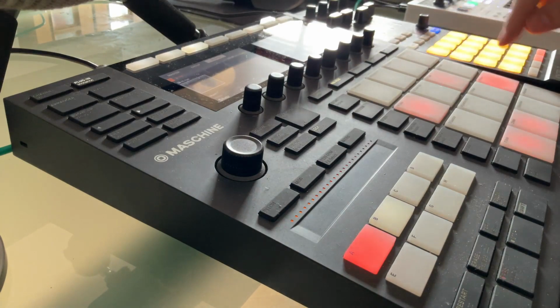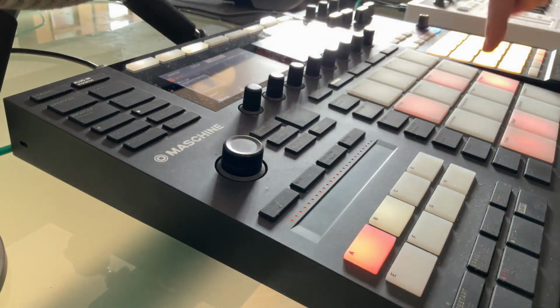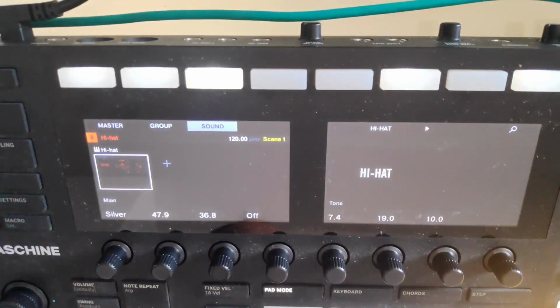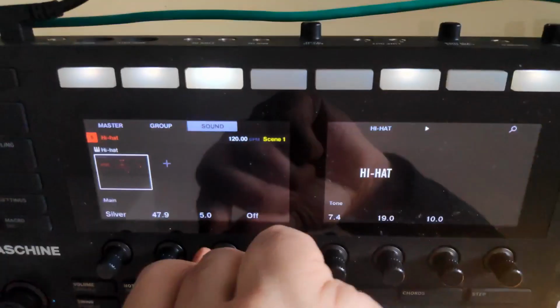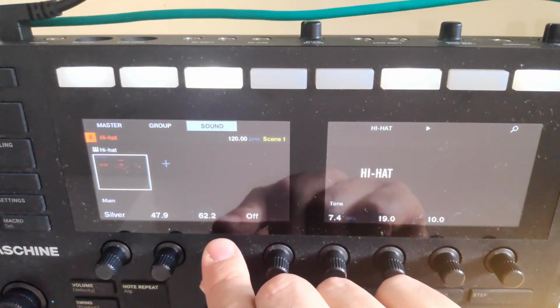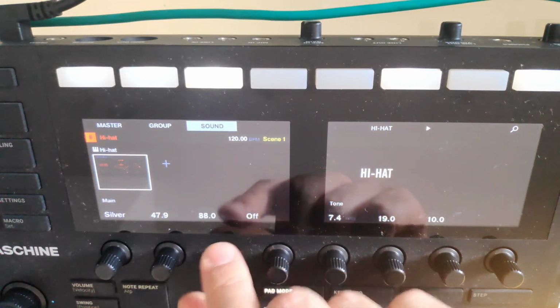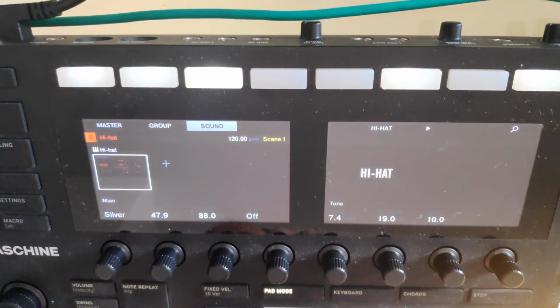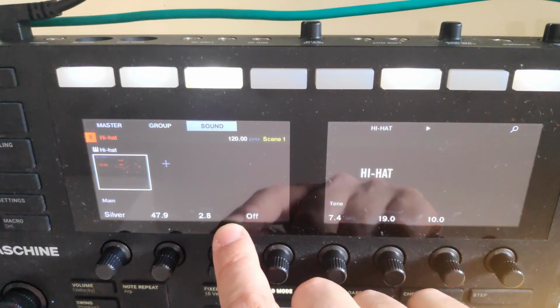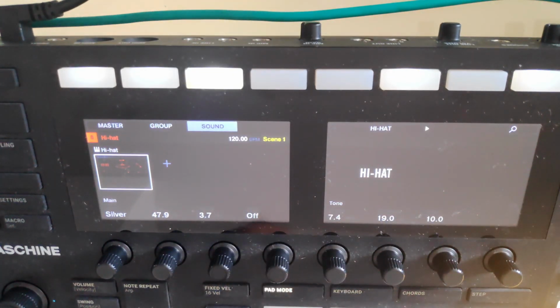For example, I have already selected the decay of the hi-hat. Once I finish, instead of going back very fast to the initial parameter, I can just increase it, and then when I press lock, it goes back to the initial parameter. So how does it work?